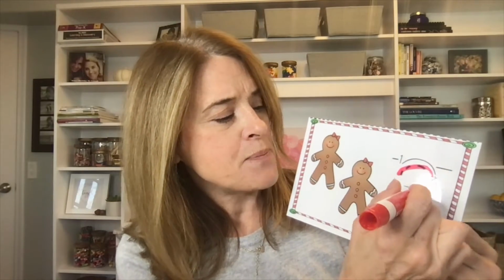I don't always do a count and trace activity. I just love to know I have them for my different themes in case I'm thinking, these kids are really ready to practice their numbers. So we count and we see 2 gingerbread men. We use our dry erase marker. We trace the number. We use our pom-pom. We erase the number. This is not as easy as that little pouch, but there you go.